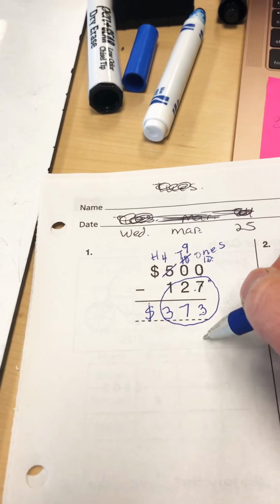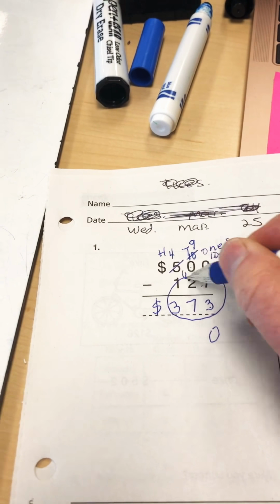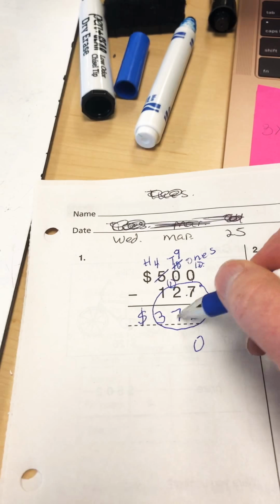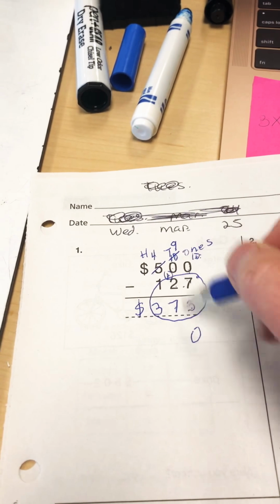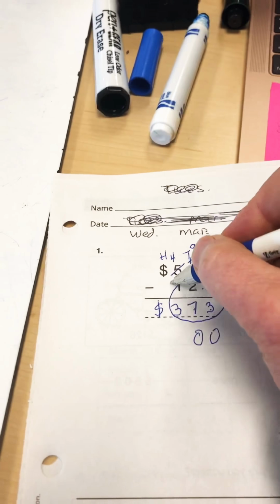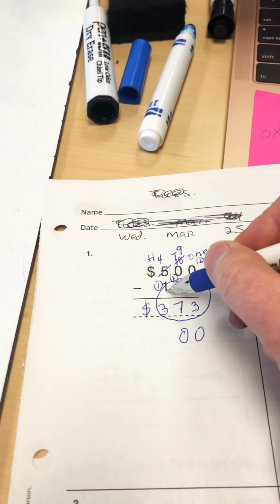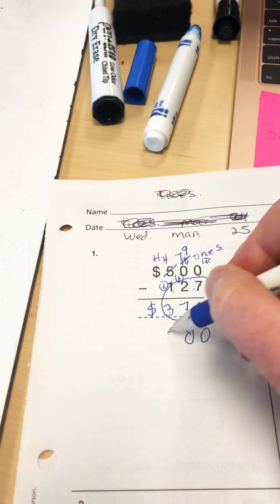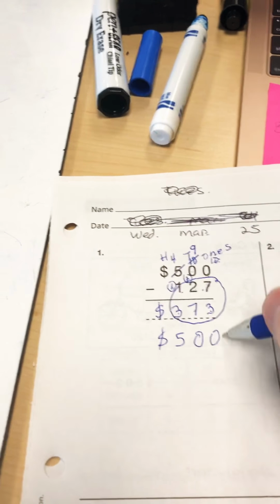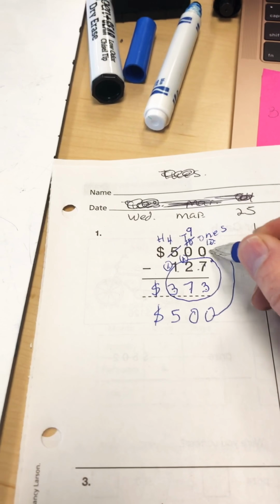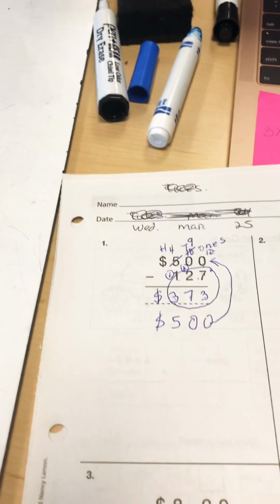So 7 plus 3 is 10, and carry your 1 and circle it. Remember, we don't forget it. 7 plus 2 is 9, and 1 more is 10. And I add 1 more. 3 plus 1 is 4, and 1 more is 5. So does this number match the top? Yes, so you know you did it correctly.